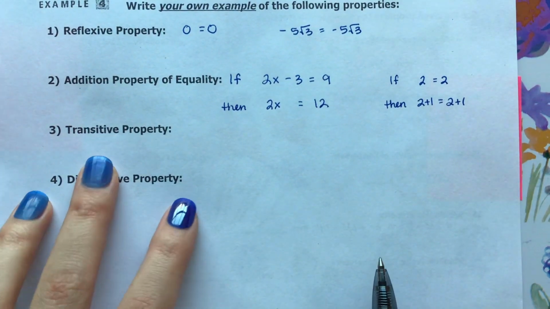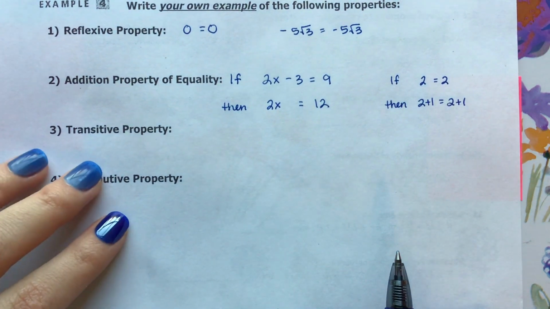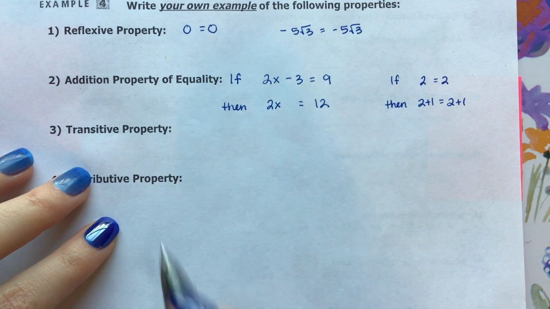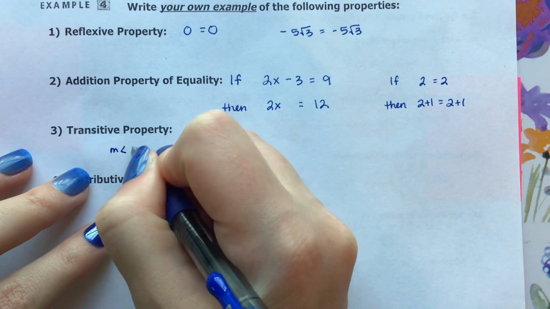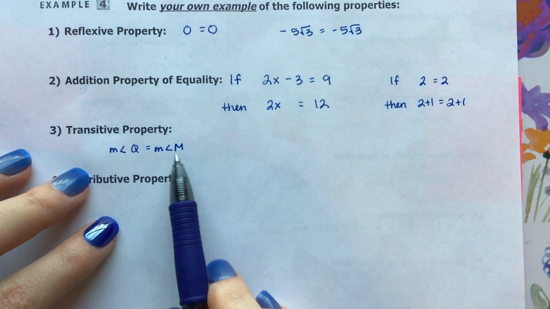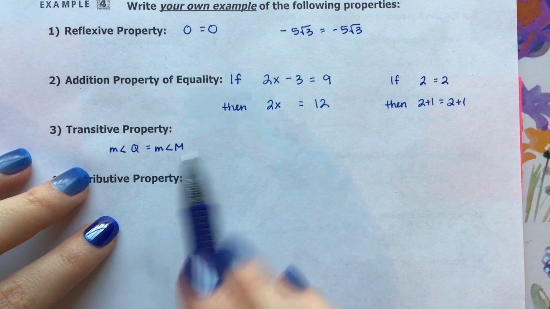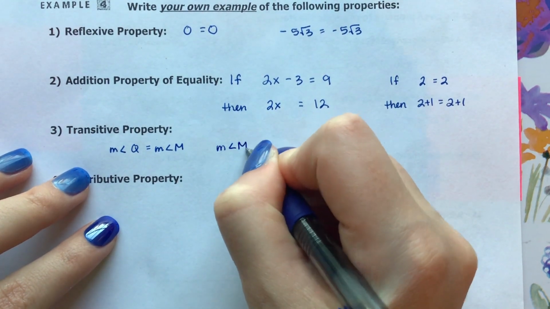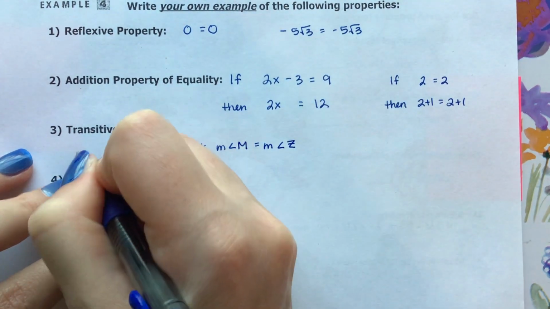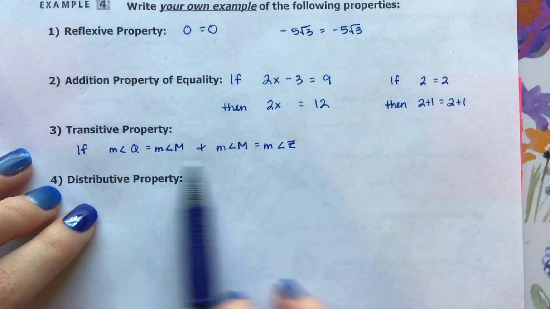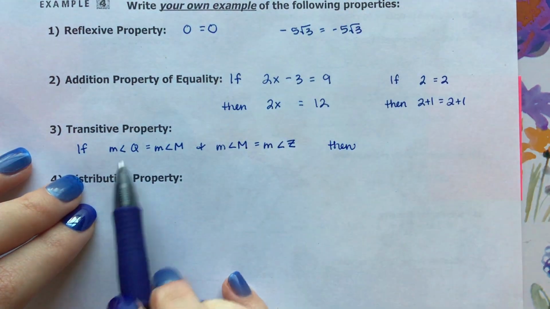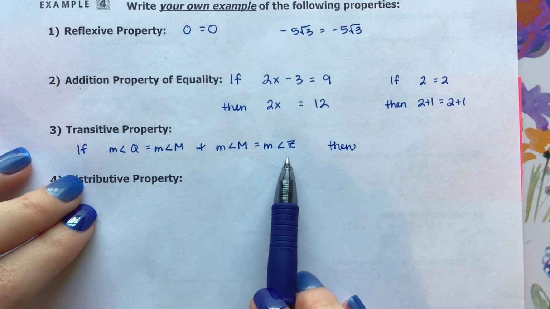Next, we have the transitive property. So I'm going to do this with measures of angles this time, just so you can see some of those symbols a little bit more. So let's say that we have the measure of angle Q is equal to the measure of angle M. Now I need this angle M to equal something as well. So measure of angle M is going to equal measure of angle Z. So this is if. This is all of my original work. So now I'm going to say if all that works, then Q must equal Z.